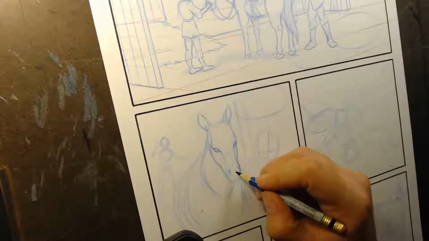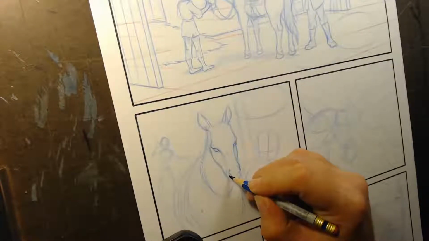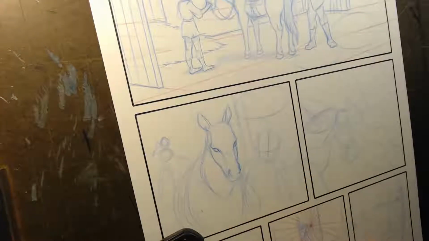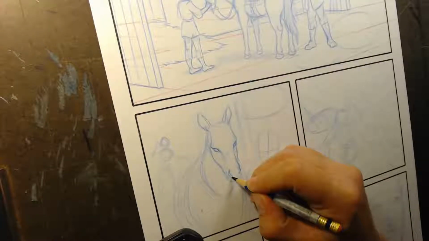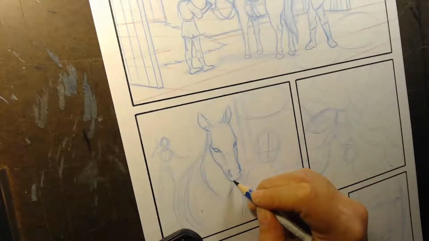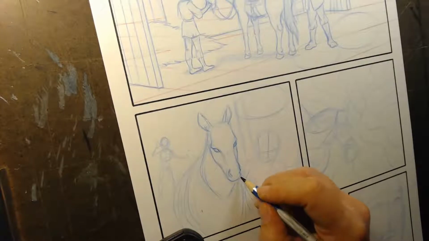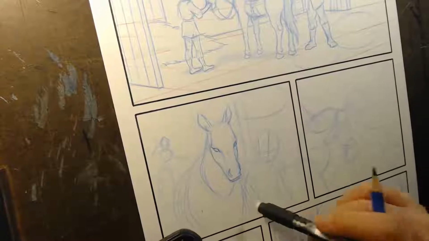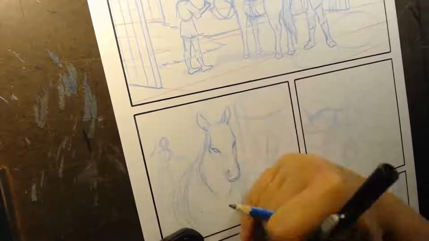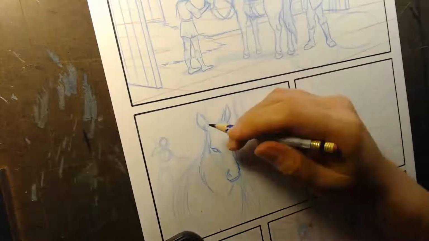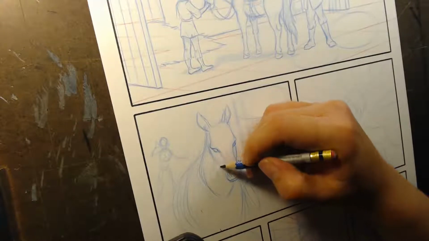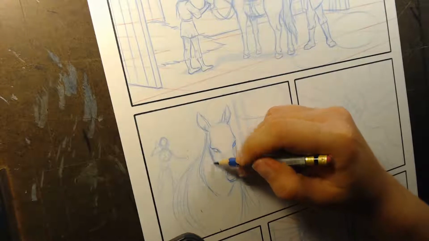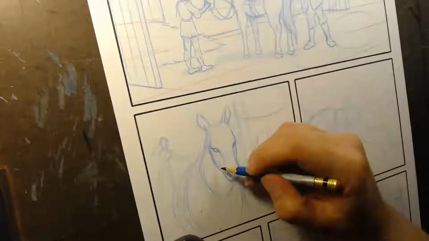Well, that nostril shape is wrong. That's not helping, I'm sure. I'm not sure that that helped any either, though. Why does it look like a moose? Did that help?